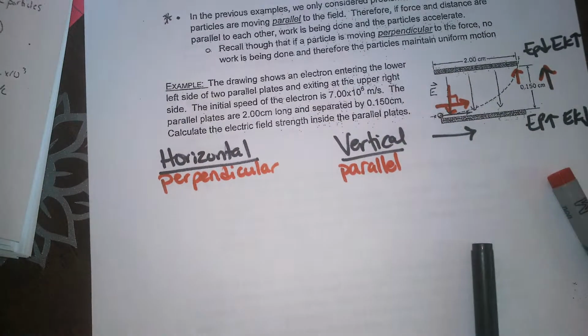It's two plates. How do I get an electron in there? I have to inject it in there first. So it starts out parallel to the bottom plate. And then the negative plate is going to repel the electron and it's going to come up towards the positive plate. Does that make sense? Okay.